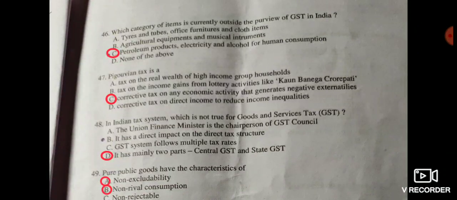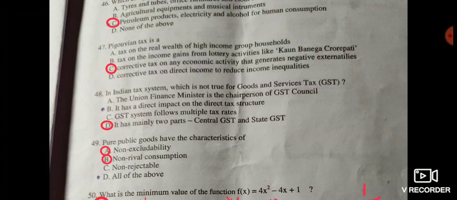Then next, Pigovian tax. Pigovian tax is, and given options are tax on the real wealth of high income group households, tax on the income gains from lottery activities like Kaun Banega Crorepati, corrective tax on any economic activity that generates negative externalities, and corrective tax on direct income to reduce income inequality. Actually, Pigovian tax is a tax which is imposed on any economic activity that creates negative externalities. So here the correct answer is option C, that is corrective tax on any economic activity that generates negative externalities.